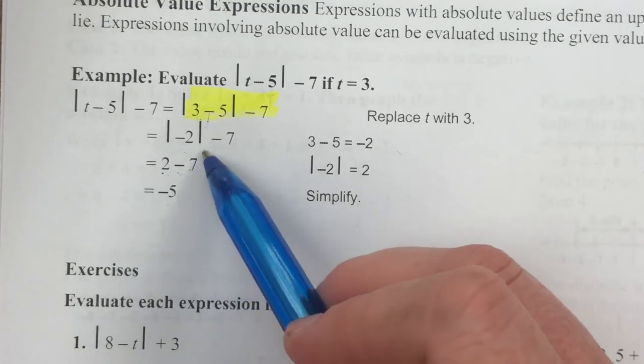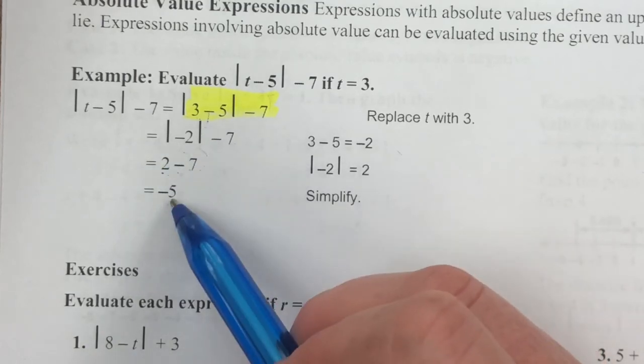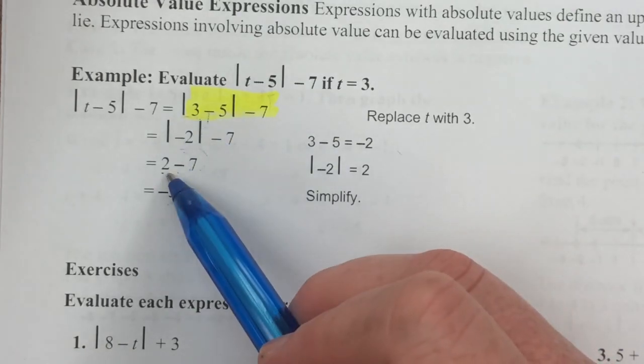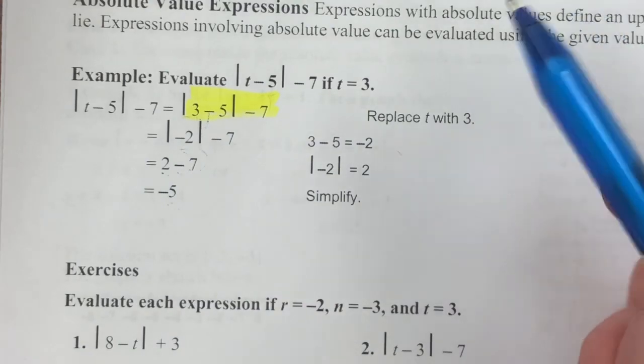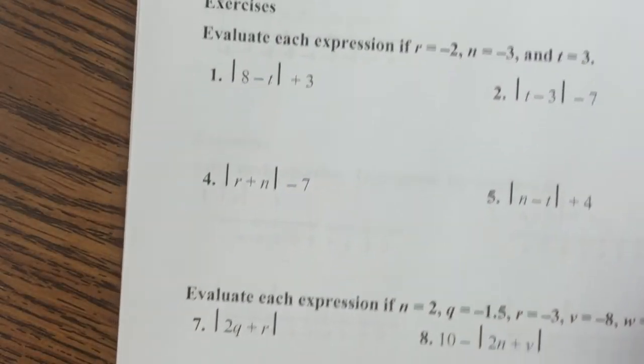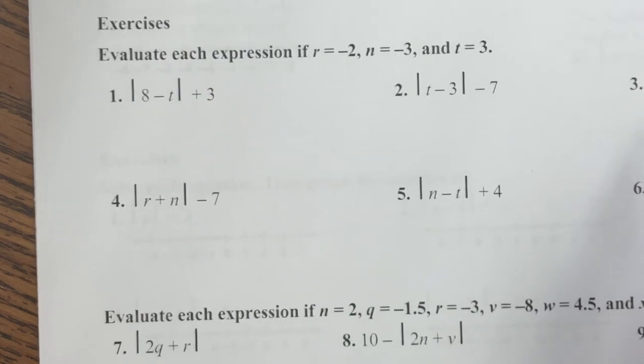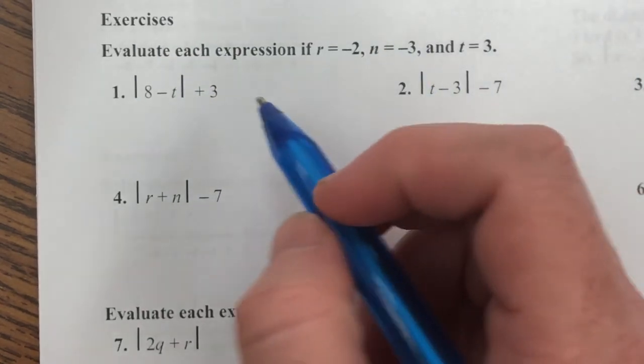This part is not in absolute value, so it's okay that our answer is negative. That's fine. The part that was in absolute value, we made positive. That's all absolute value bars do. We're going to do a couple of these and then focus on the other side of this worksheet, which is kind of a bigger deal. The substituting part isn't that difficult.